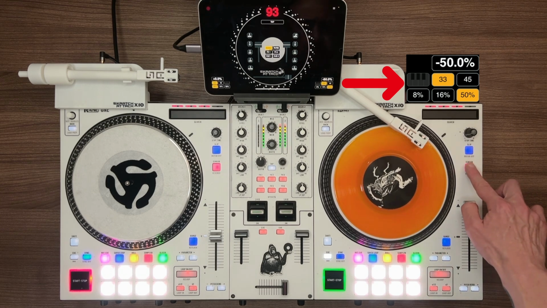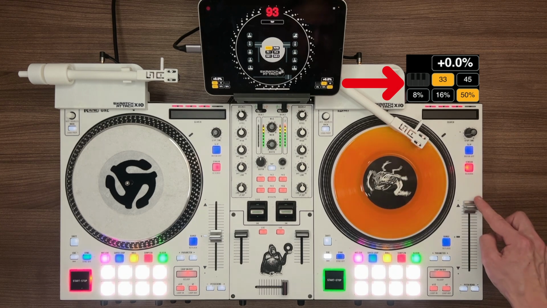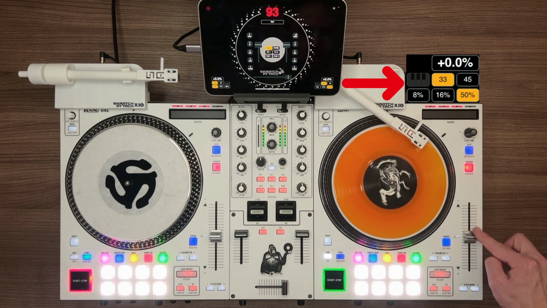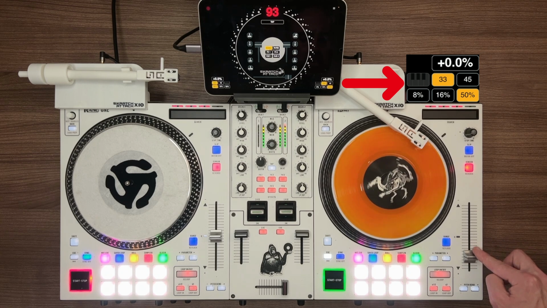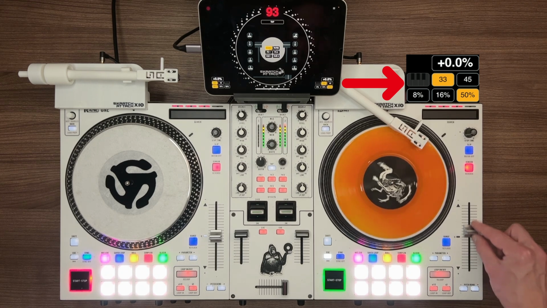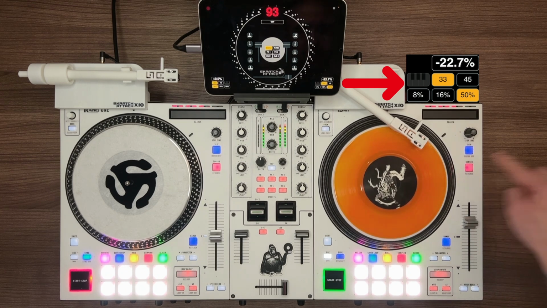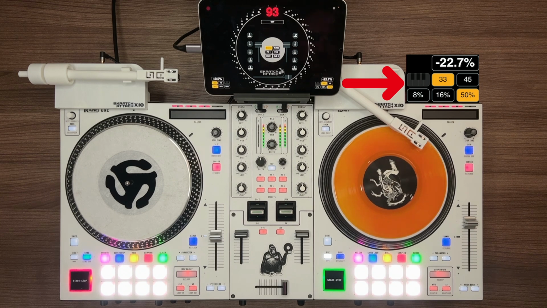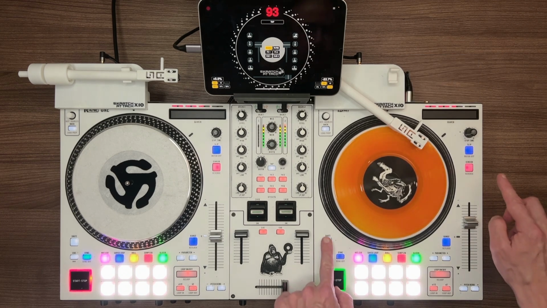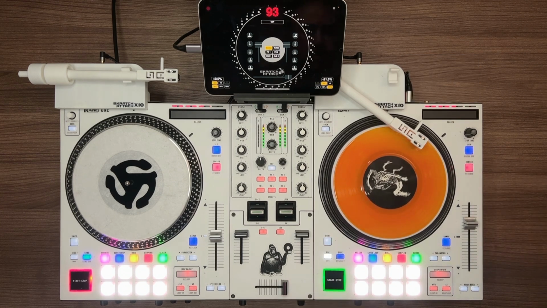Next is pitch reset. The red sensor/reverse button above the pitch fader will quickly take you to 0% and lock it in as long as it's on. You can move the pitch fader, and when you turn it off, it is now set to the new pitch fader location. Next we have the reverse platter function, which is engaged by pressing Shift plus the red button.